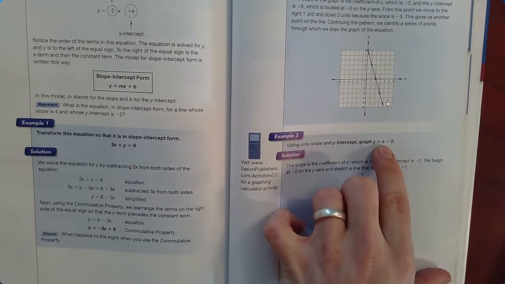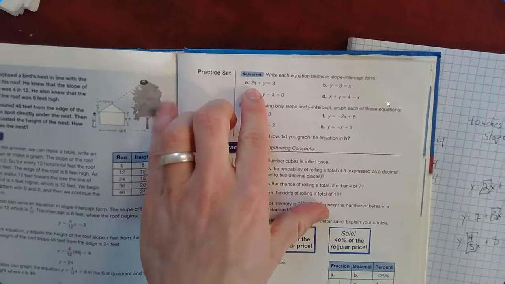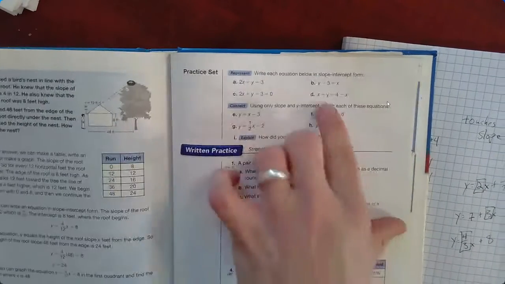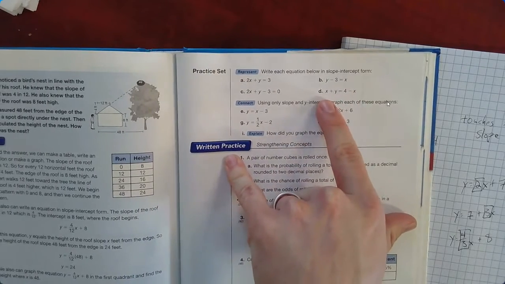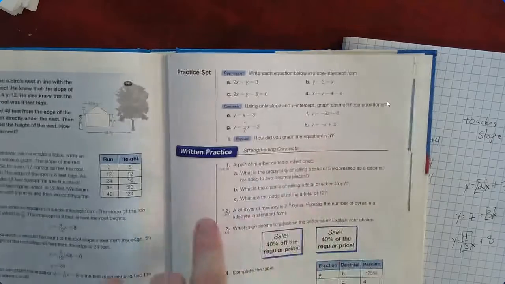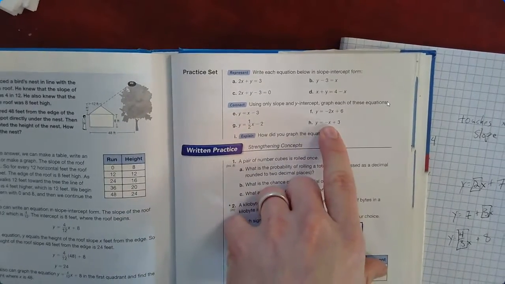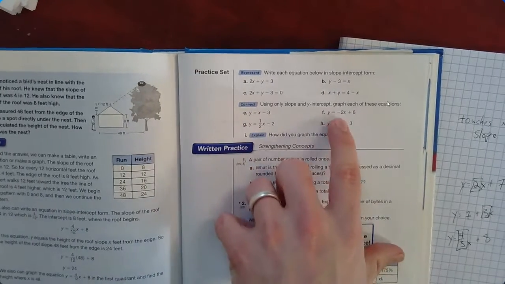Slope here is 1, right? Because there's an invisible 1x here. My slope here is going to be negative 2x once you move it to the right side. My slope here is going to be 1x. My slope here is going to be, well, you have to do a little bit of math there. My slope here is 1x, negative 1x, 1/2 x, negative 2x. That's your slope.